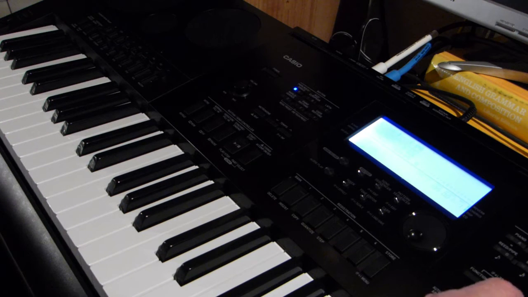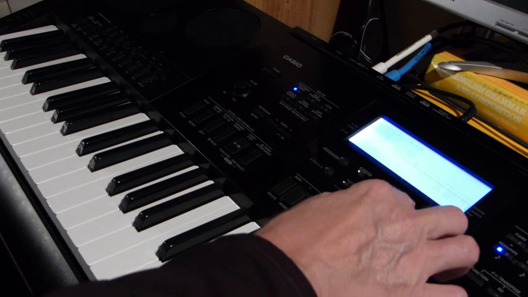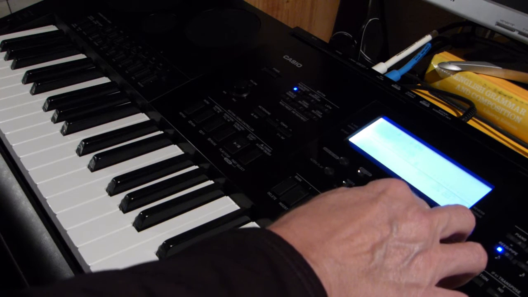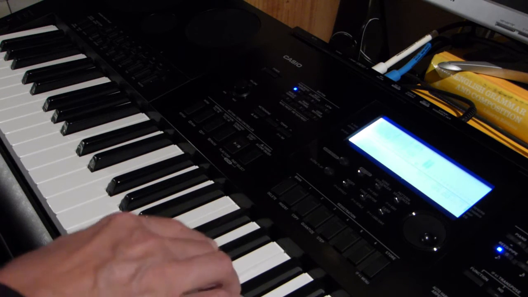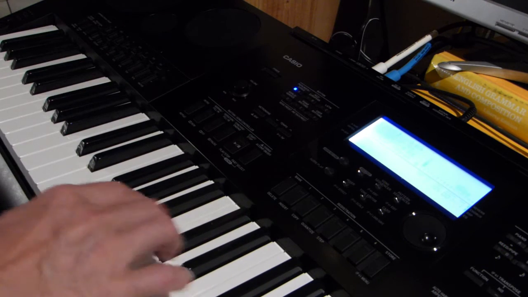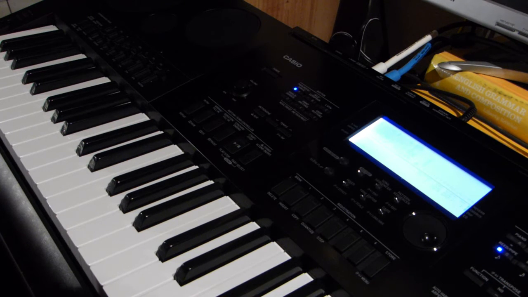Now, if I didn't want the violin, I could pick something else. And let's say I pick a tenor sax.